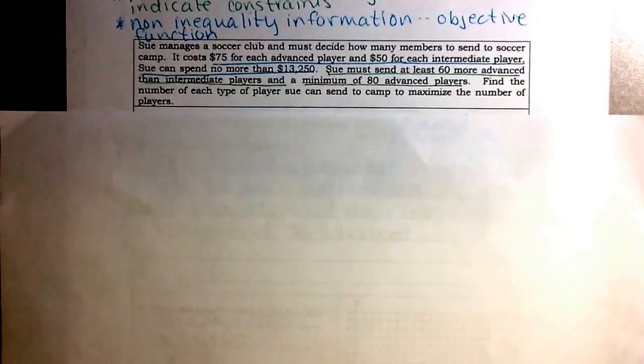Phrases like less than, greater than are indicators that you have a constraint or an inequality, because the constraints will be inequalities. Information that doesn't say greater than, less than, and so on, is going to be an indication that you'll have an objective function. So here is a linear programming problem.